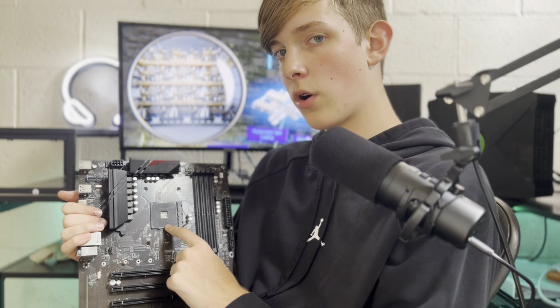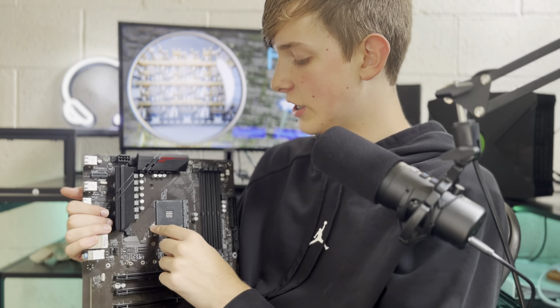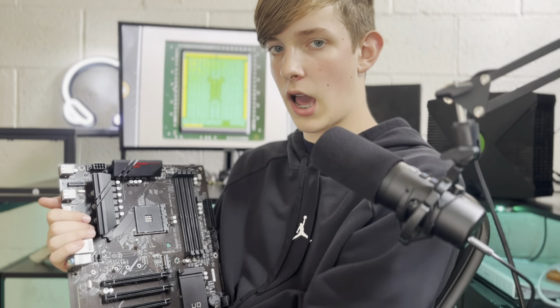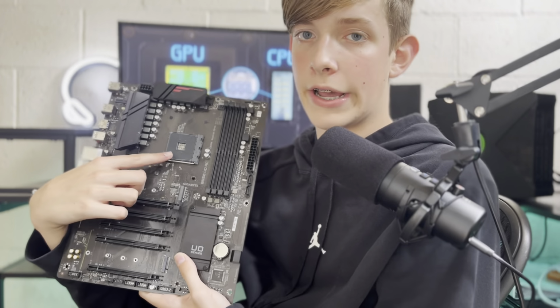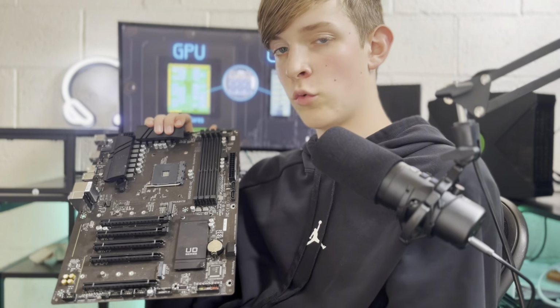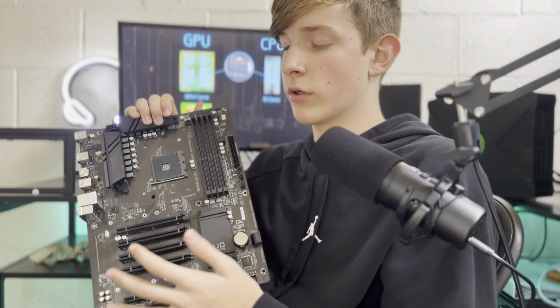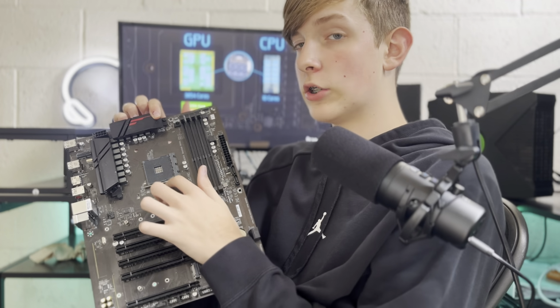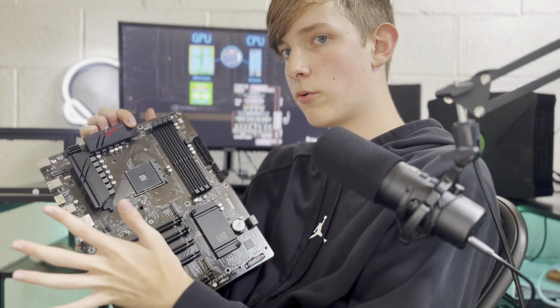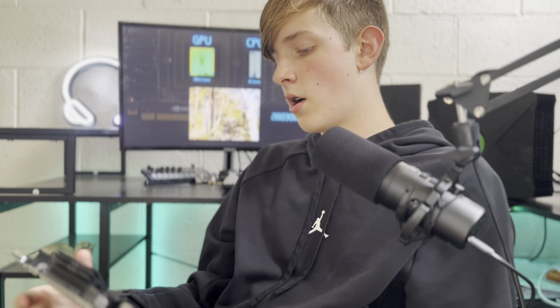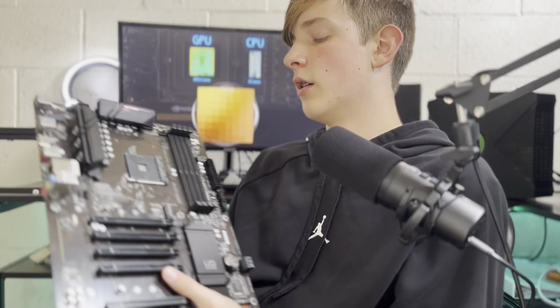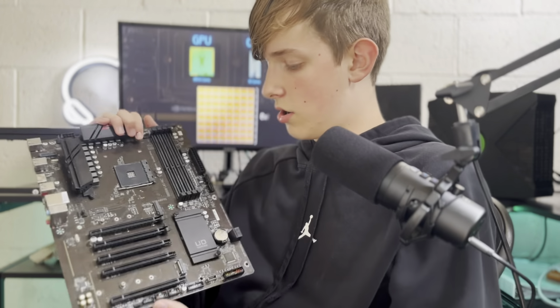This is an AM4 AMD socket, for AMD chipsets of the AM4 line, and these are still supported. If you're on a budget, you'll probably get AM4 motherboards like these. They're nice for budget people because AM4 CPUs are still supported, which I'll go over in the CPU video, and they're always cheaper than AM5. Well, not all AM5, but most of the time they're going to be cheaper. And this motherboard, I have more experience with.